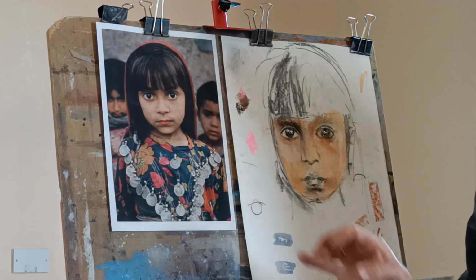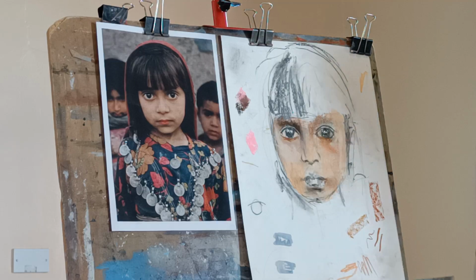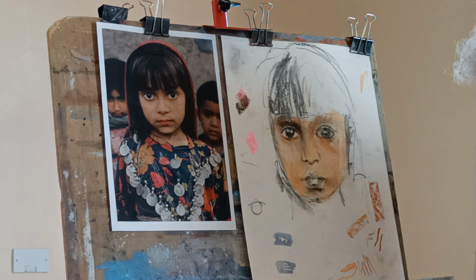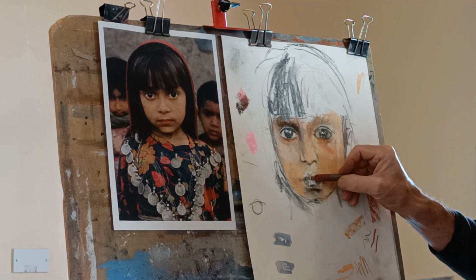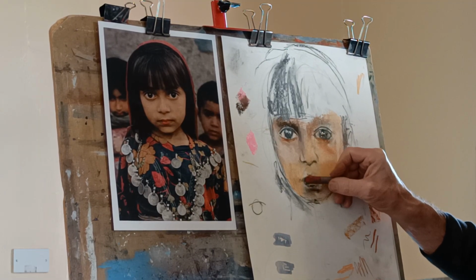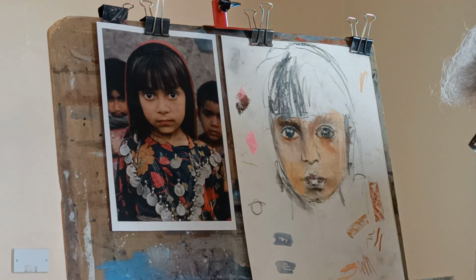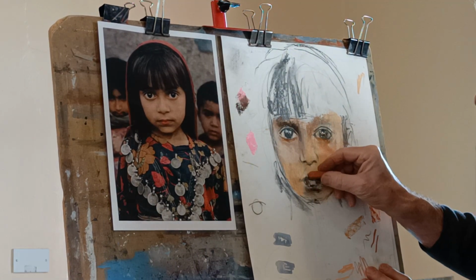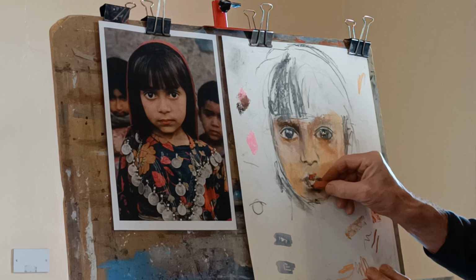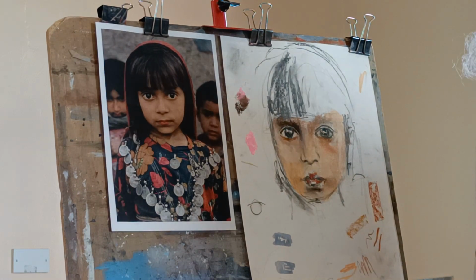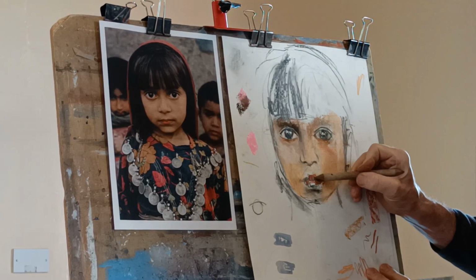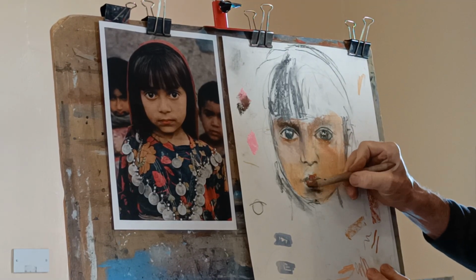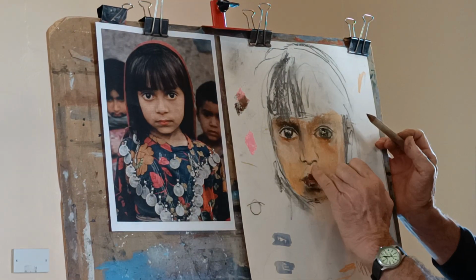Sort of lip colours, obviously, we've got pink lips, but I don't want to make them too strong, so I probably would start with perhaps a few different colours in there, perhaps a little bit of reds, and then perhaps some of these browns. And this is where I probably need to mix the colours a little bit. Kind of blend that together a little bit.